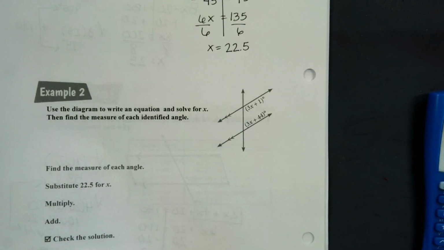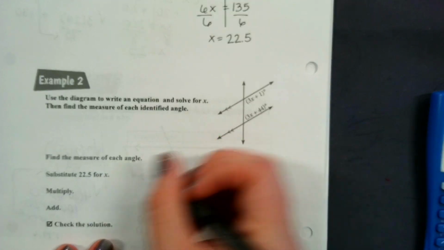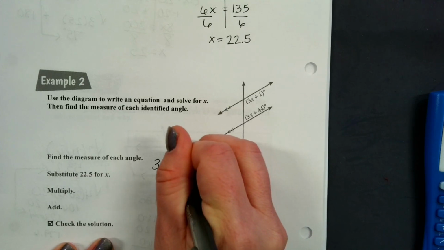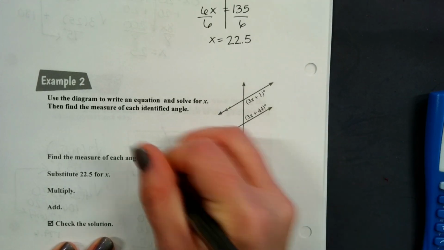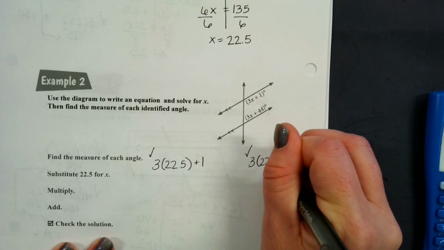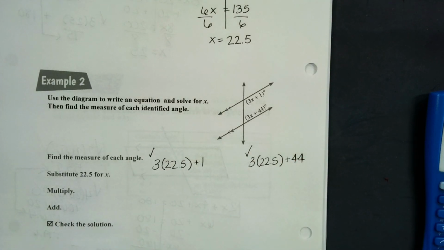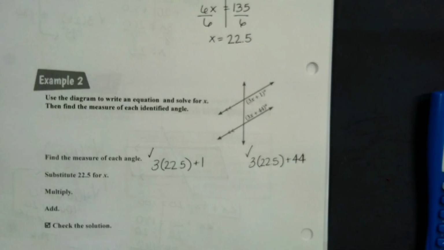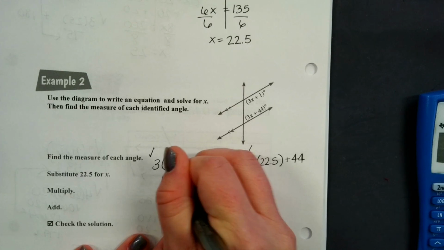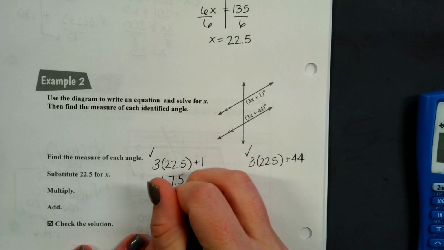Have I figured out my angle measures yet? I figured out that x is 22 and a half, but now I need to put that in to figure out my two angle measures. So if I have 3 times 22.5, I get 67 and a half plus 1. 68.5.